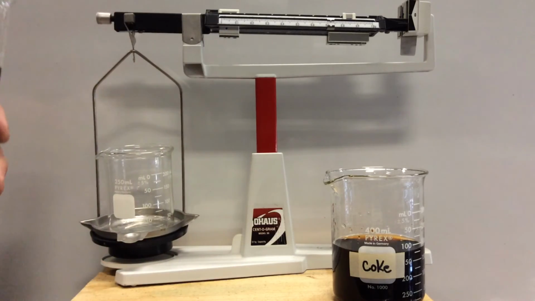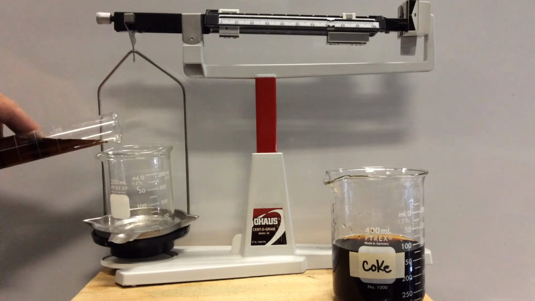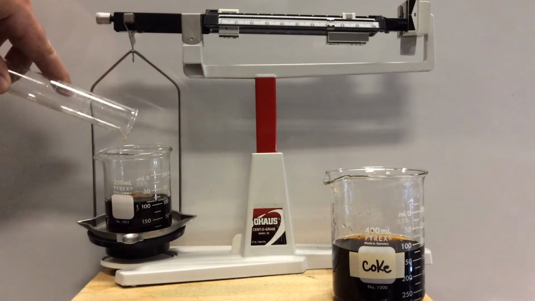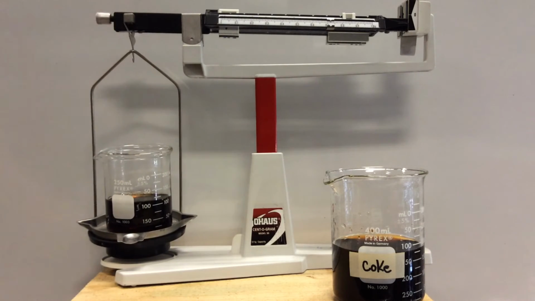So now let's pour this liquid in. You already know this mass from a previous massing out. And I'm going to pour 100.0 milliliters of regular Coke. And we're going to go find that mass.